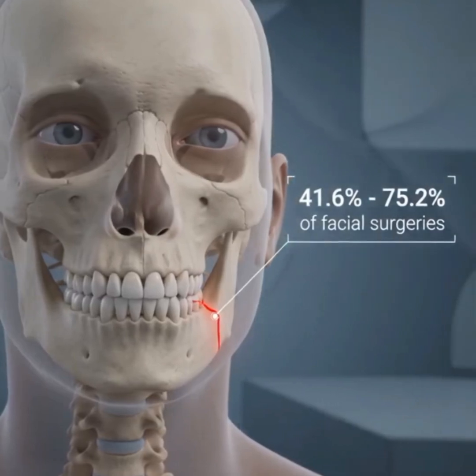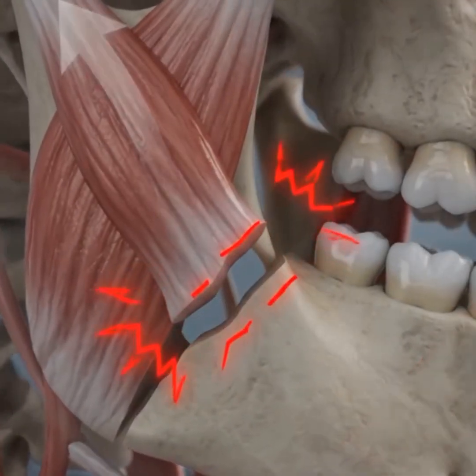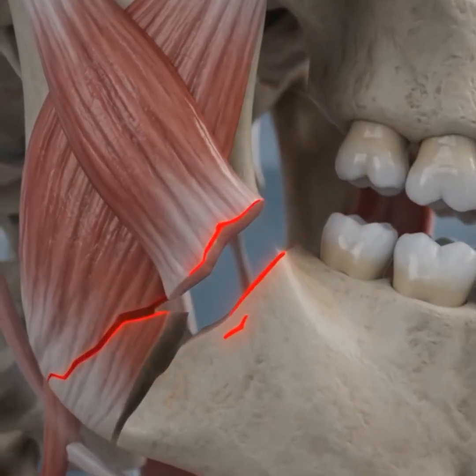Mandibular fractures are highly common. They are classified as favorable or unfavorable. Muscle forces can pull the segment, resulting in displacement.